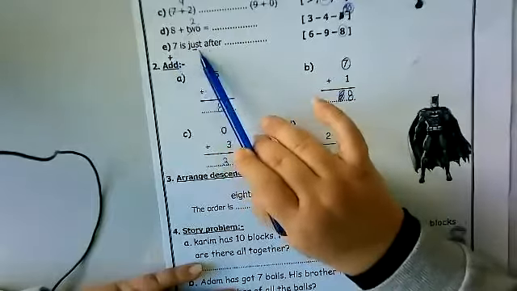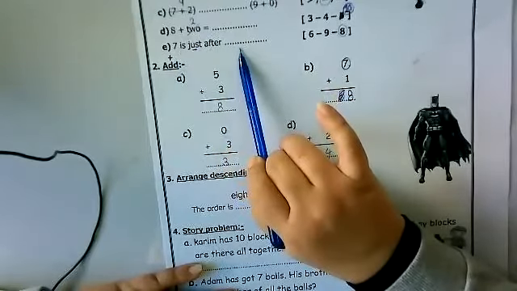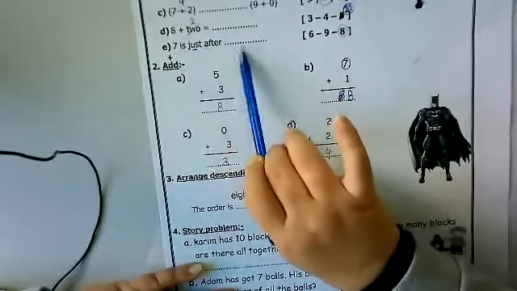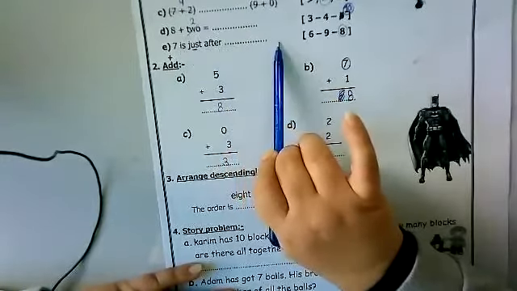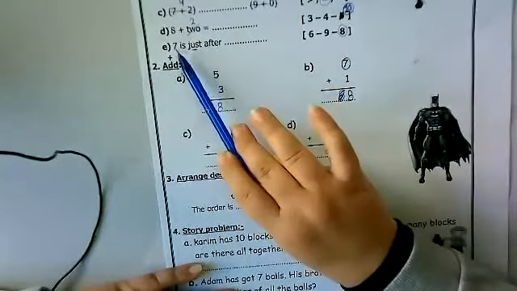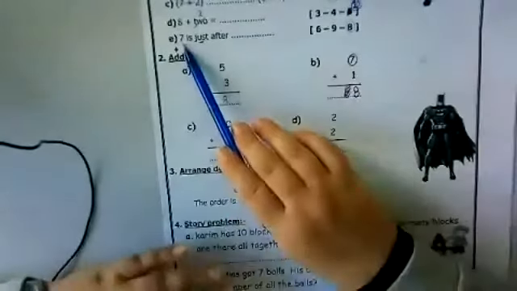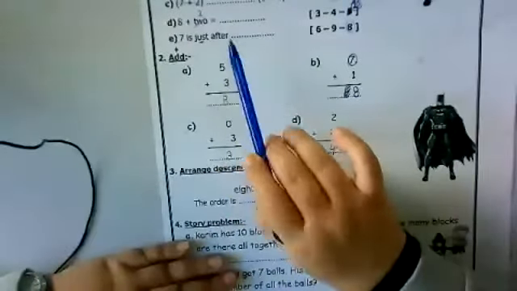Okay, 7 is just after what? Here the dots are at the end of the question. Okay, junior 1, remember this. I'm sorry, I missed it. Okay, number 7 is just after what?